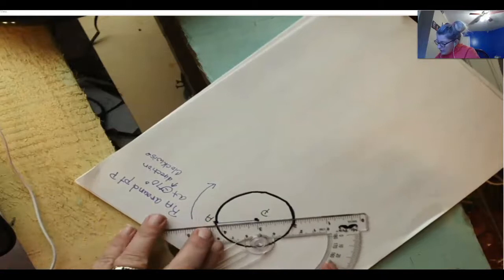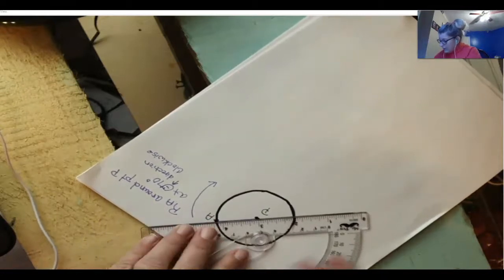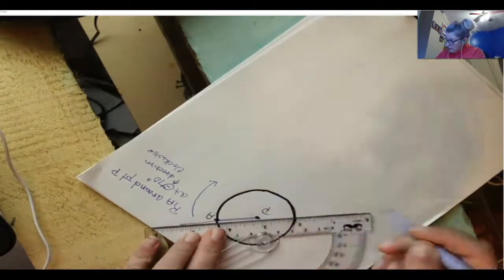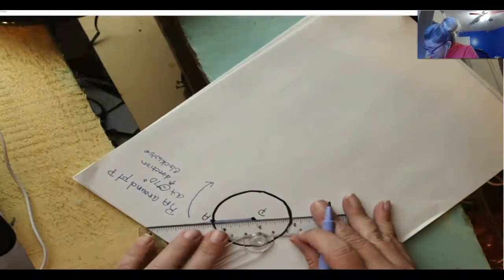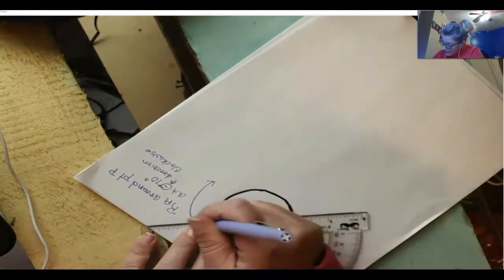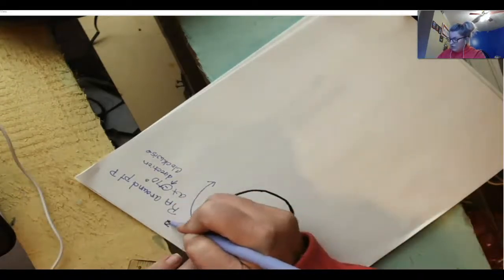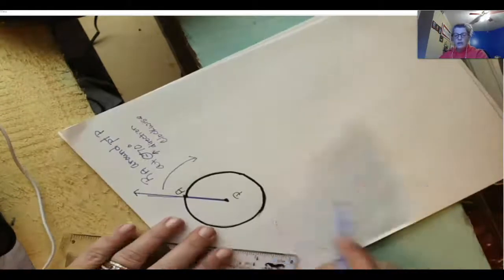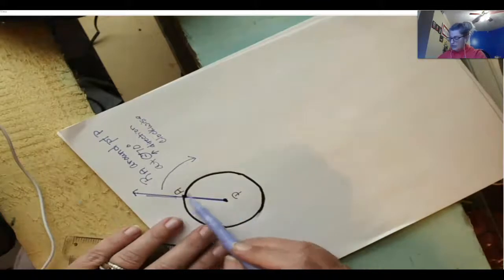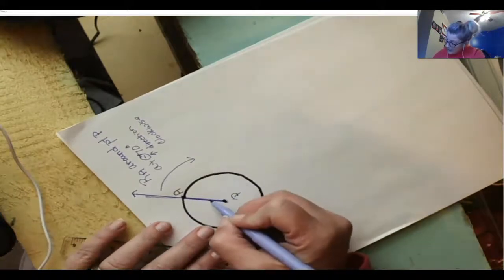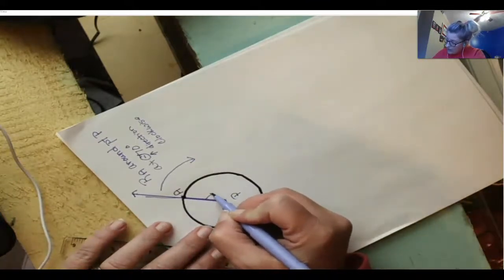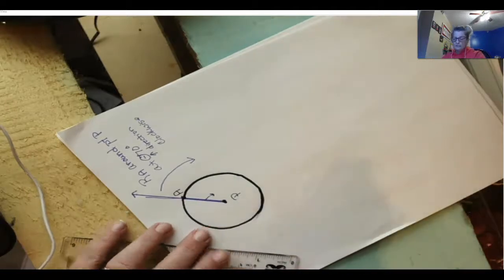This is ray PA, or radius. Oops. It helps if I'm a little bit more accurate than that. I got excited and moved too soon. Okay? So our radius is our ray of PA. And we're going to create a 70-degree angle that goes in this direction.